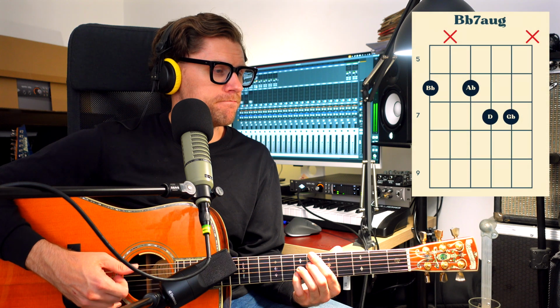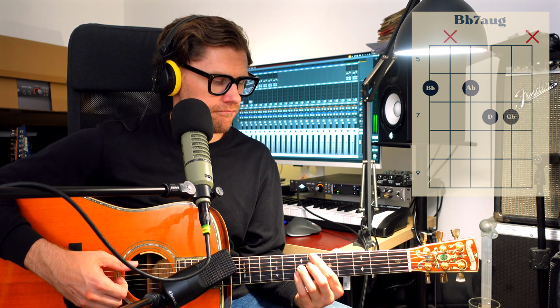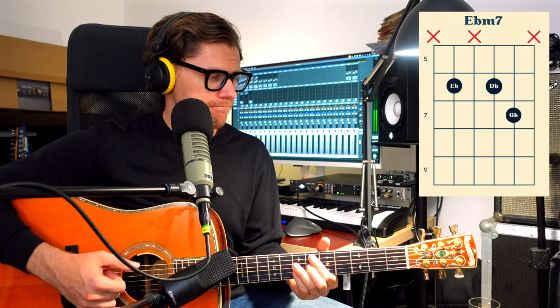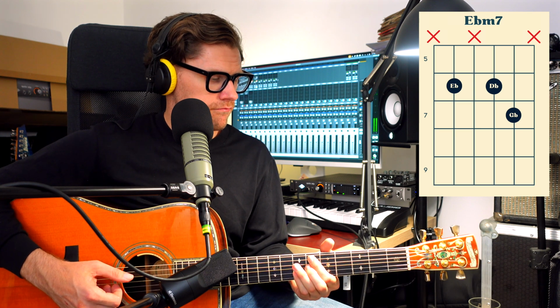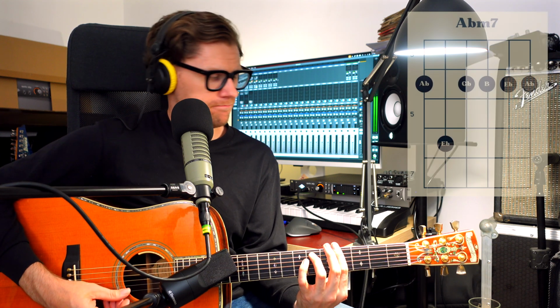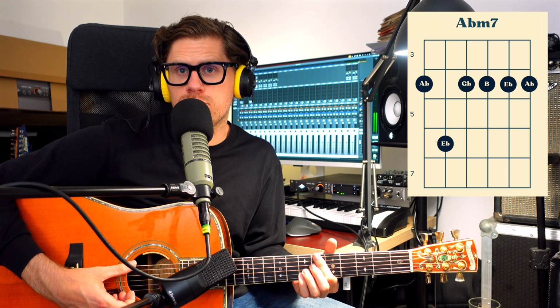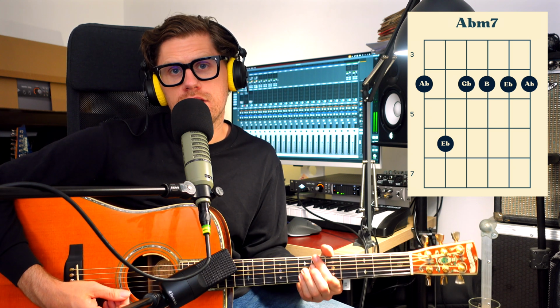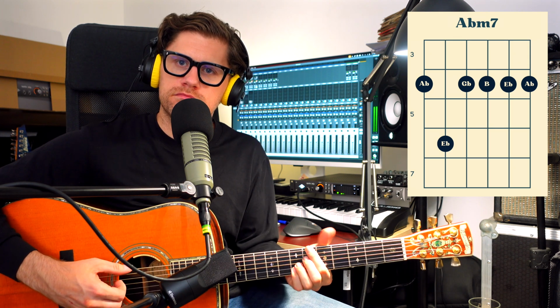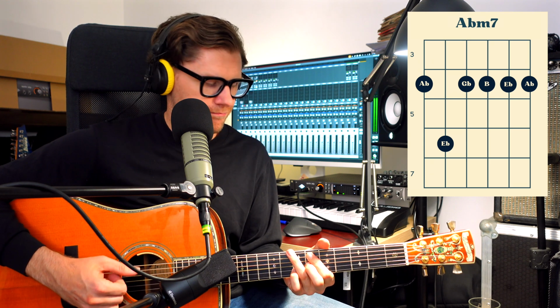So in the chorus it's using mostly chords we've already played, so it's got that B major 7. And then it's got the B flat 7 augmented again. And then back to the tonic, so the E flat minor 7. And then the only new chord we've got is this A flat minor 7. And then it goes back to the augmented chord. And then it either goes back around the chorus or goes back to the top.